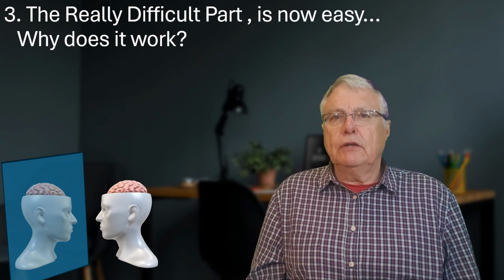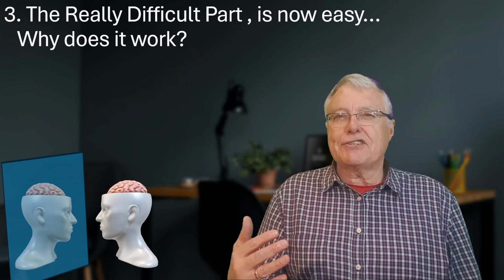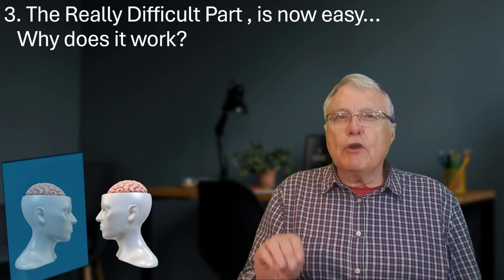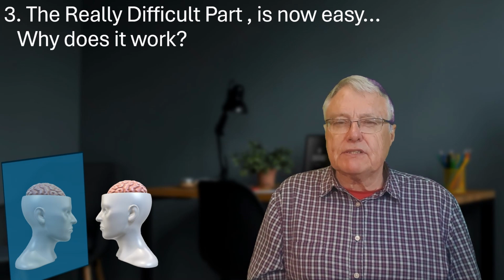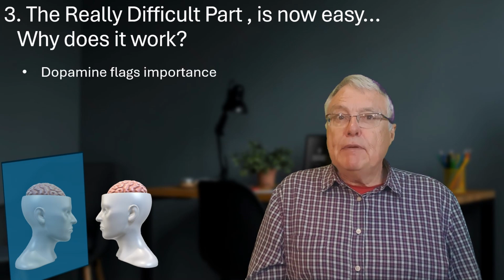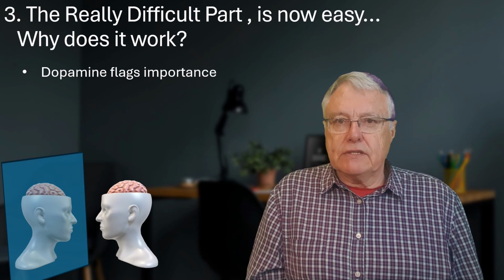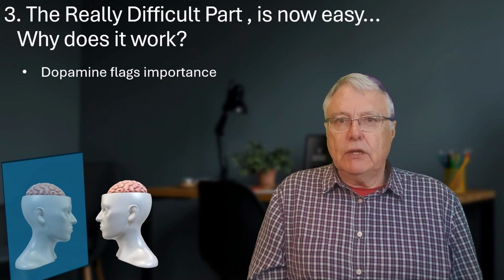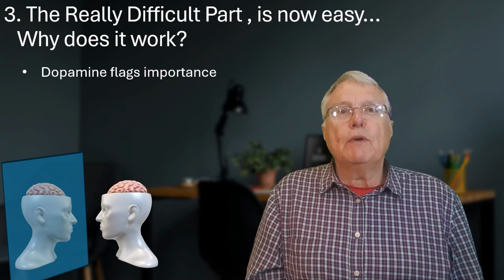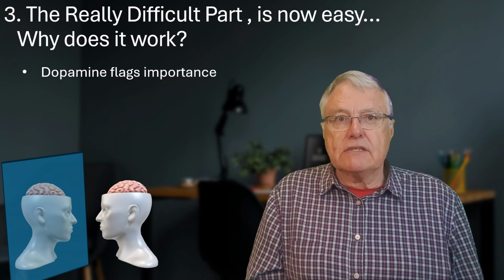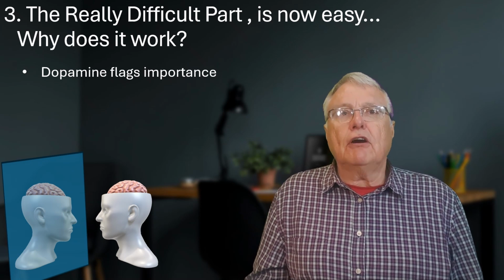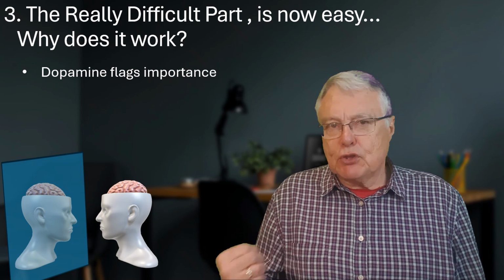Why does this work? It's neurochemistry in action. It comes down to 4 key neurochemical principles. 1. Dopamine flags importance, not just reward. Dopamine spikes whenever the brain detects importance, driving attention after decisions, whether the outcome is good or bad.